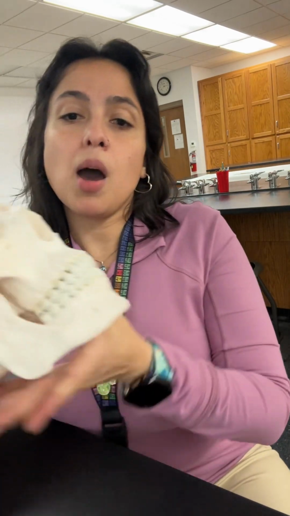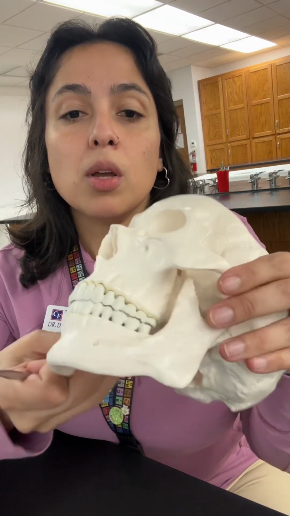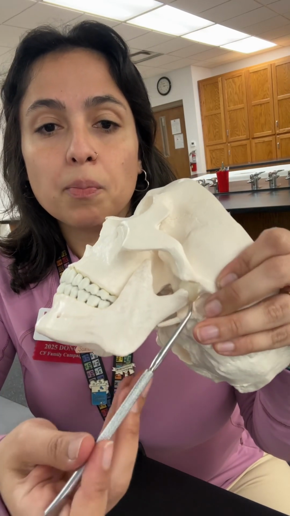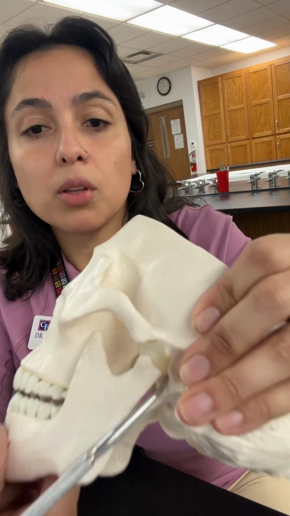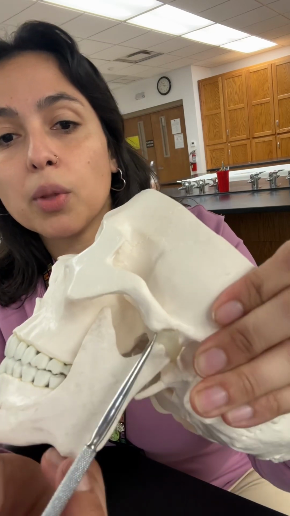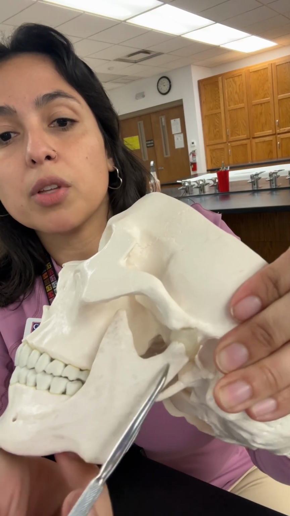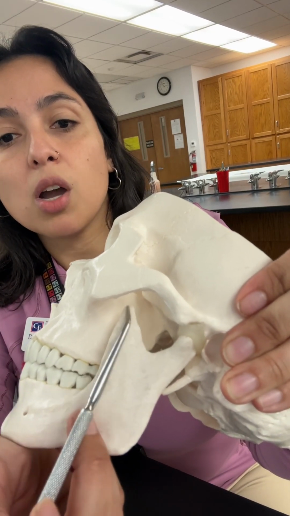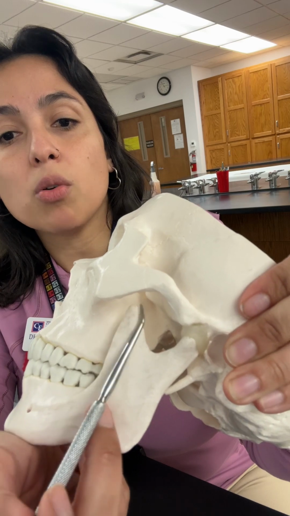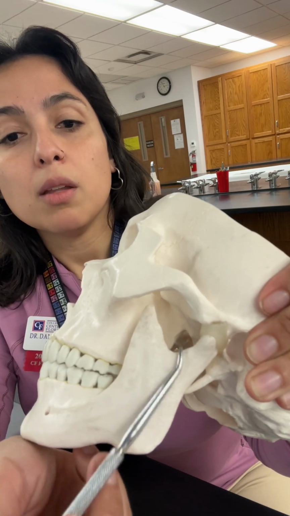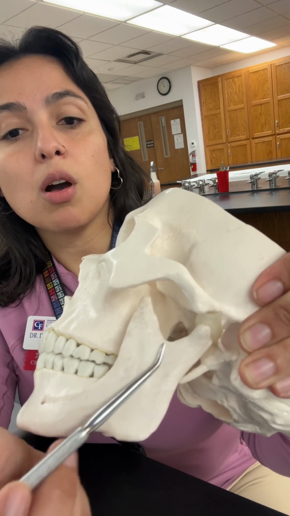If we look at the bottom, I don't have a colorful mandible. This is the mandible, or the jawbone. In the back, you have the condylar process of the mandible that attaches to the articular cartilage of the TMJ. Then you have this notch, and in the front right here, you have the coronoid process of the mandible. This part of the mandible right here is called the ramus.